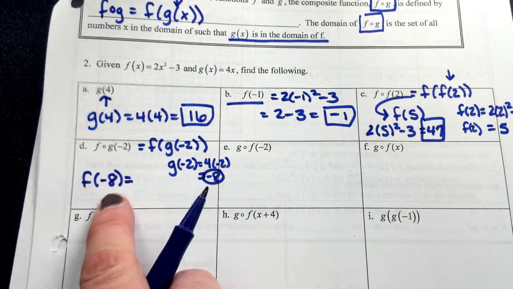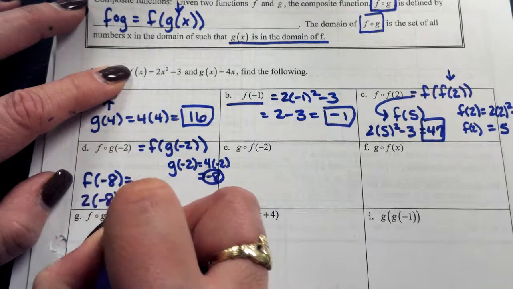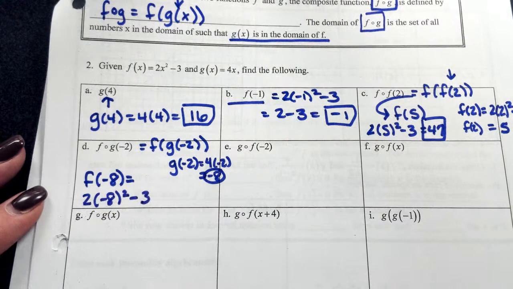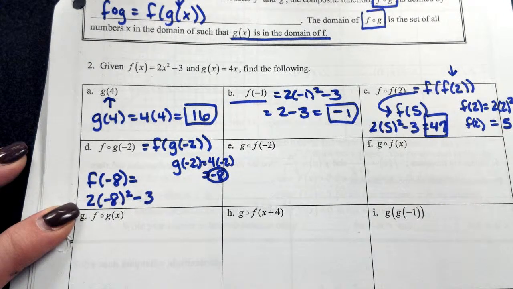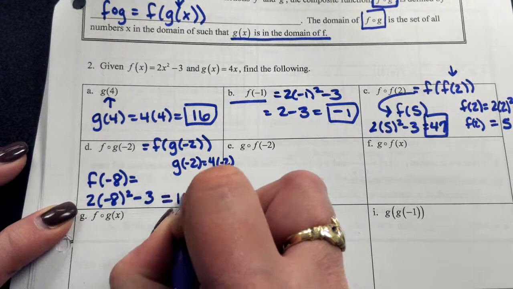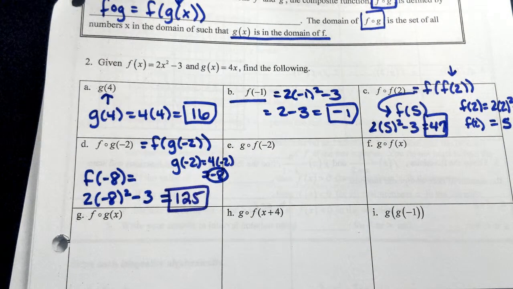So I take -8 and I plug it into function f. So 2 times -8 squared minus 3. So 64 times 2 is 128. 128 minus 3 is 125. So any questions on D? You guys go ahead and try E for me.